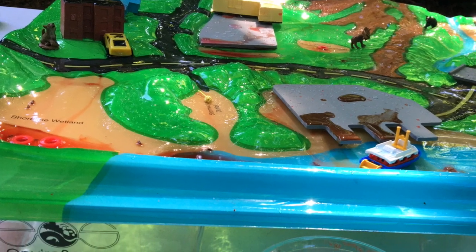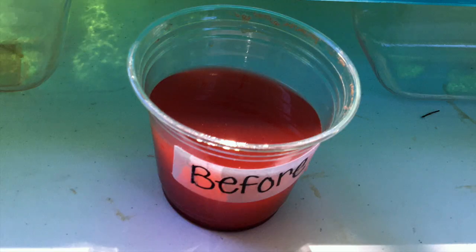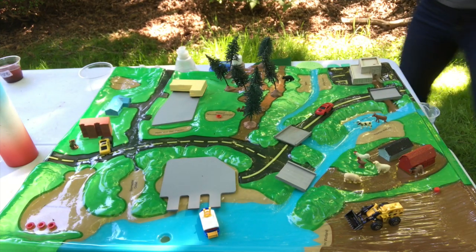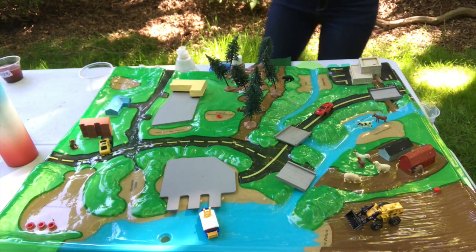So what does our stormwater runoff look like? Blah! Not very good. Look at how discolored and dark this water is. If I was a salmon, I don't think I'd be very happy and healthy living in water as polluted as this. So let's try to do better now that we know better.